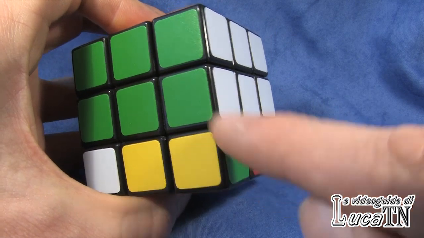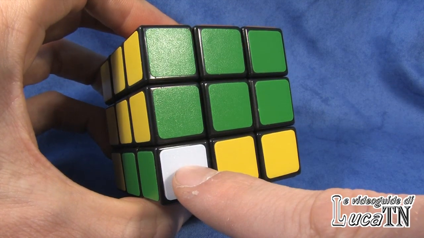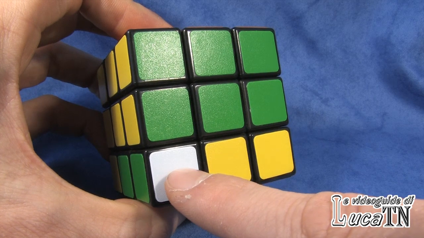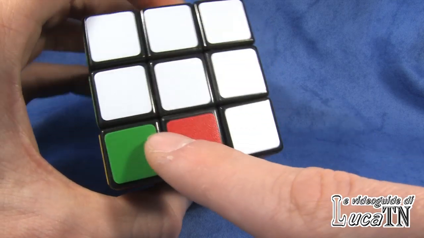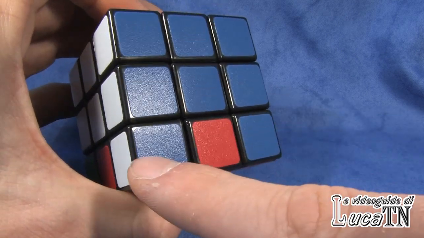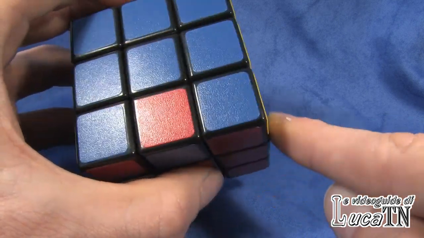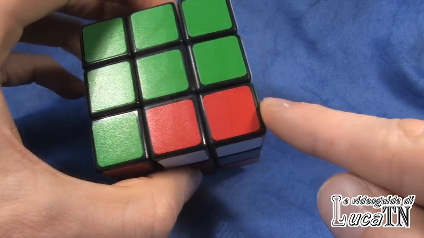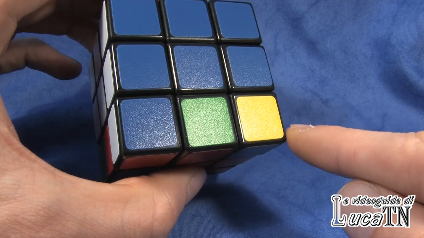And we have the green here which is okay, but the yellow goes on the left side. So these two corners have to be inverted each other. The other two don't need to be inverted because they are already in the correct position. In this case, all the corners are in the correct position.